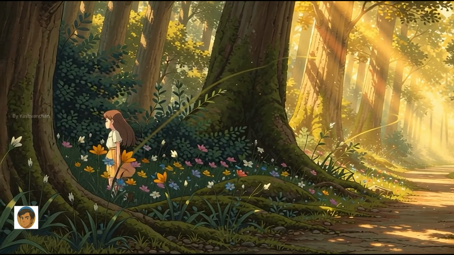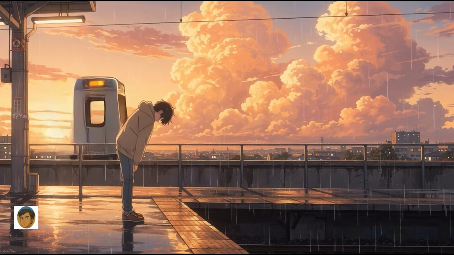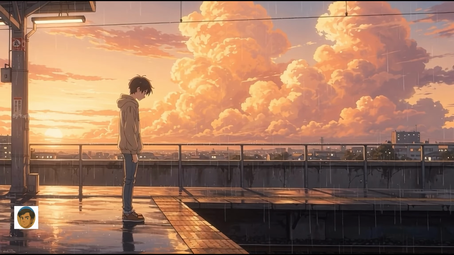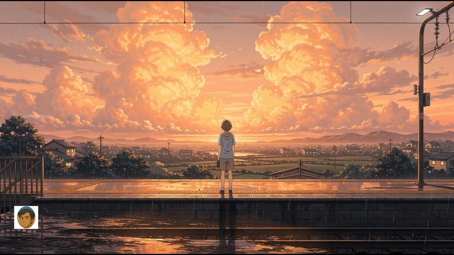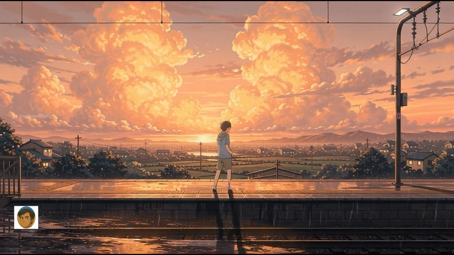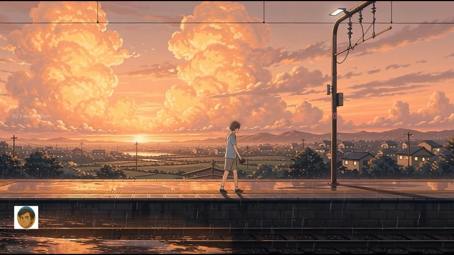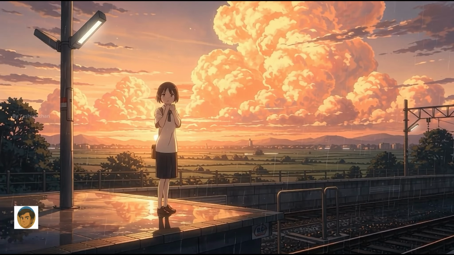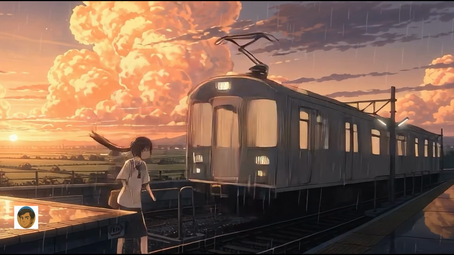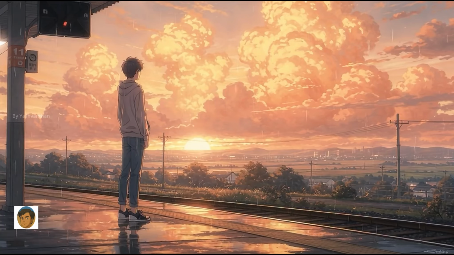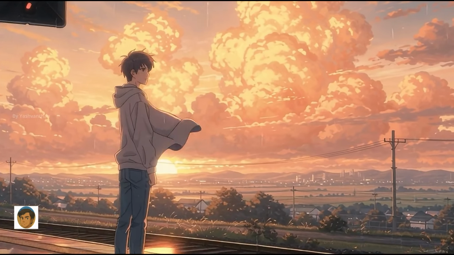Another breathtaking anime-inspired style is Makoto Shinkai style. Known for spectacular skies, glowing sunsets, rain reflections, and emotional lighting, this style emphasizes atmosphere more than action. Every image feels cinematic and emotionally powerful, making it perfect for romantic scenes, futuristic cities, and dramatic landscapes.